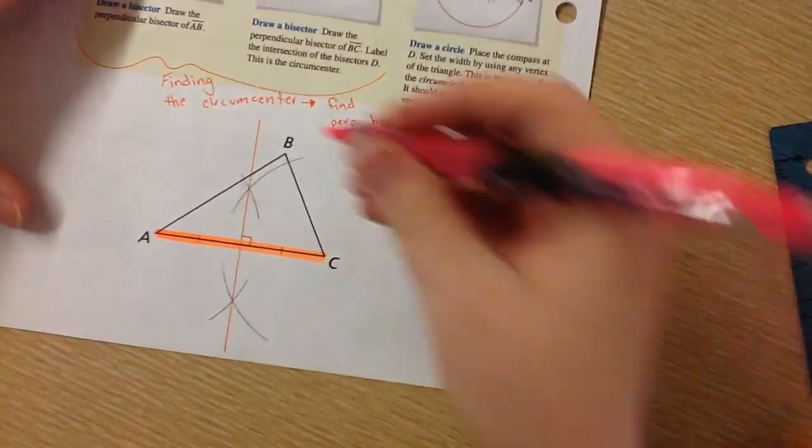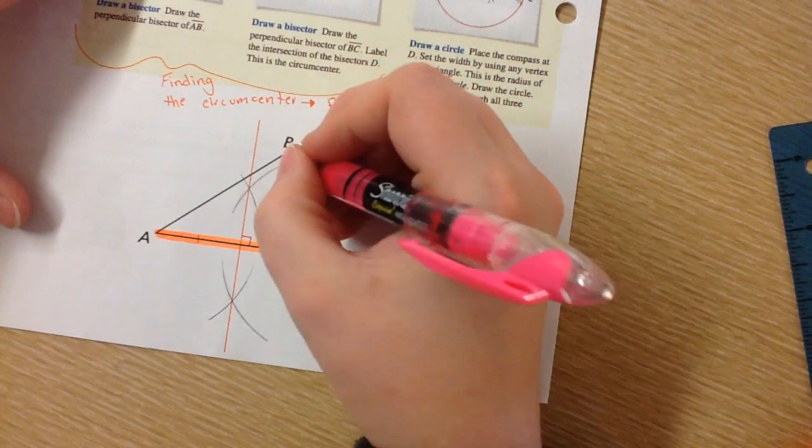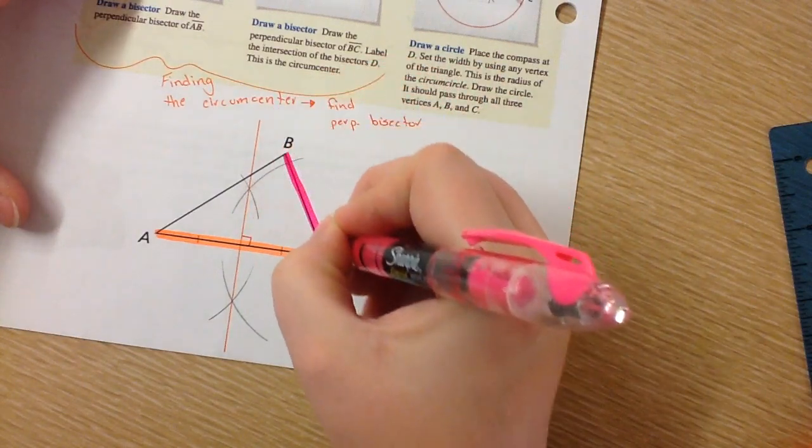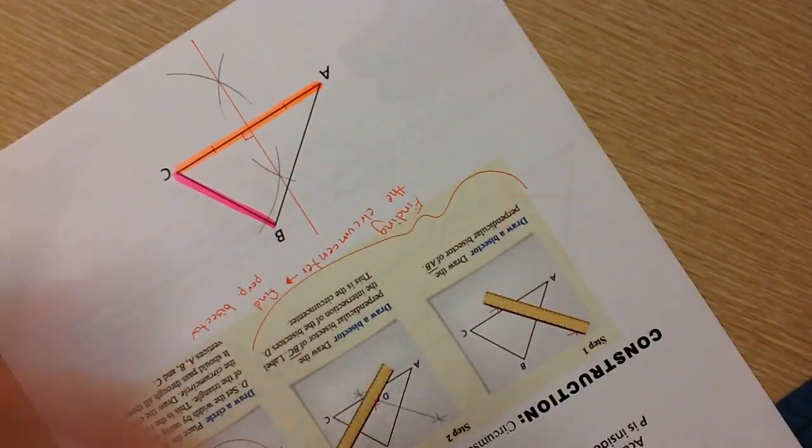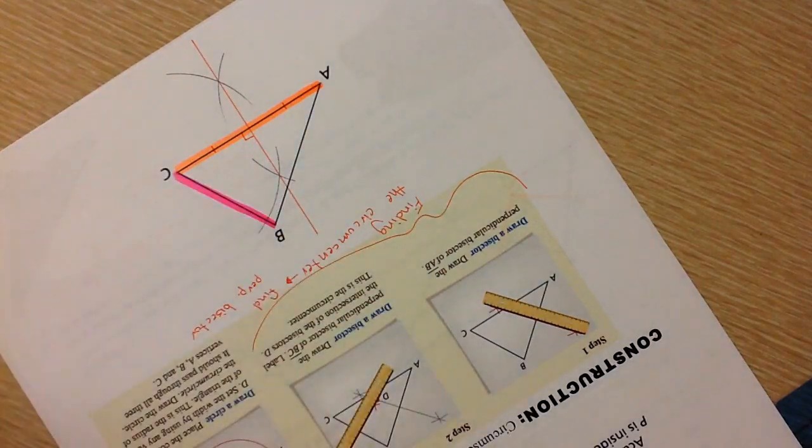It doesn't matter which side. I'm going to come over here. I'm going to do BC. Okay, so again, I'm now going to perpendicularly bisect that. So I'm just going to turn the page over. So I'm looking here at this pink BC. Again, I'm going to ignore everything else going on in this picture.